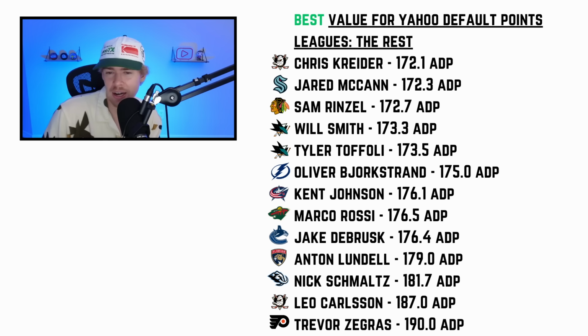In terms of the rest here, definitely some really good values here, but some of them will be bad in plus minus. So if you're in these default settings, then avoid like Will Smith and Tyler Toffoli, probably. Trevor Zegras could have really bad plus minus, but Chris Kreider, Jared McCann, Sam Reinhart, another guy you might want to avoid if you're in a plus minus league. If not, then really good value.